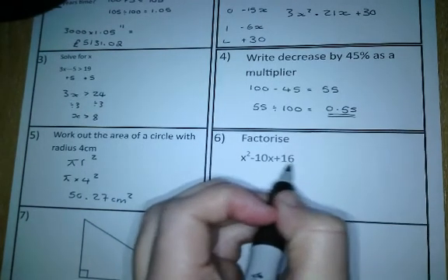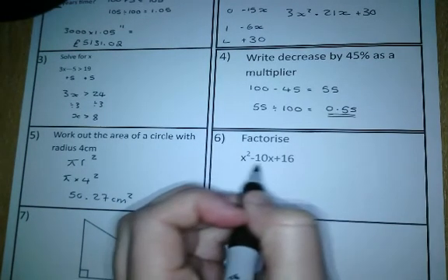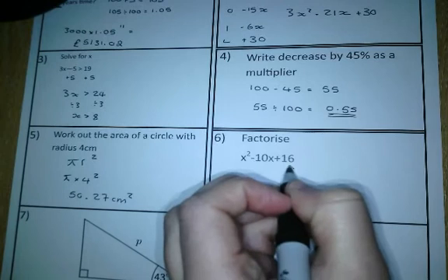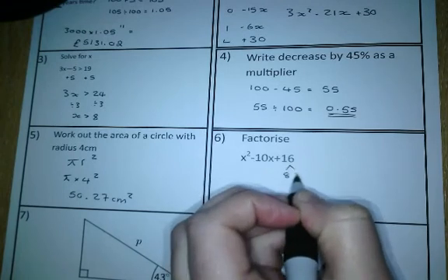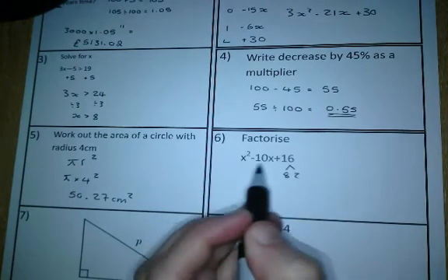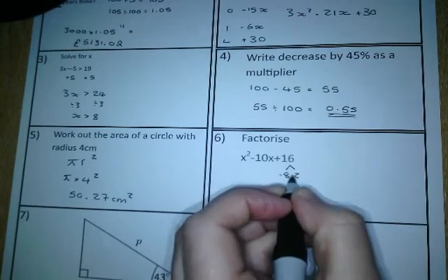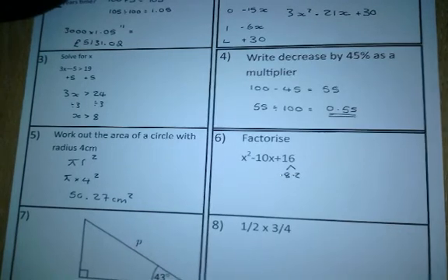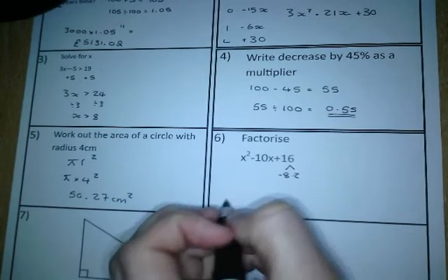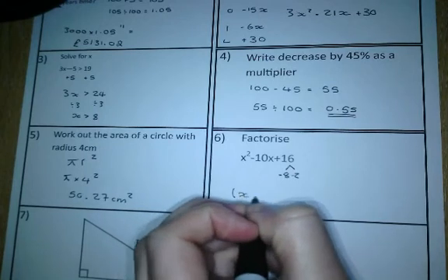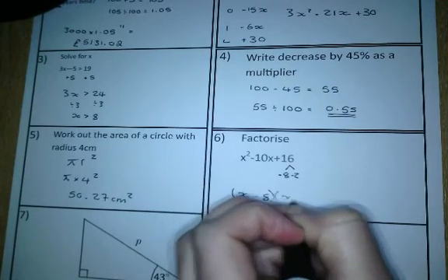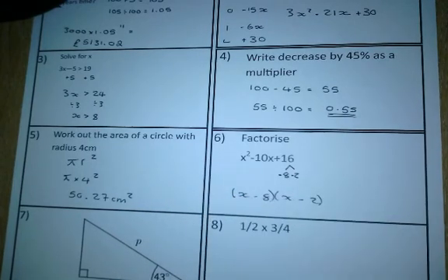For the next one, we're going to be factorizing. So we need to find two factors of 16 that add together to give us minus 10. I've got 8 and 2. If I times those, I get 16. I need to think of what I can do at 8 and 2 to get to minus 10. They're both negative. Minus 8 minus 2 will give me minus 10. So that's why I can put my bracket. So I've got x minus 8, x minus 2.